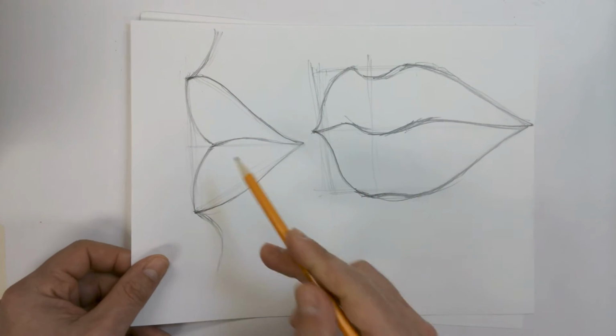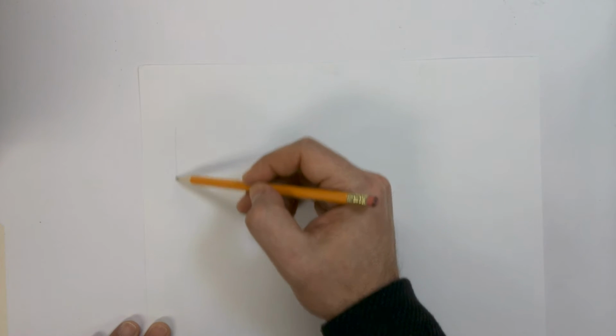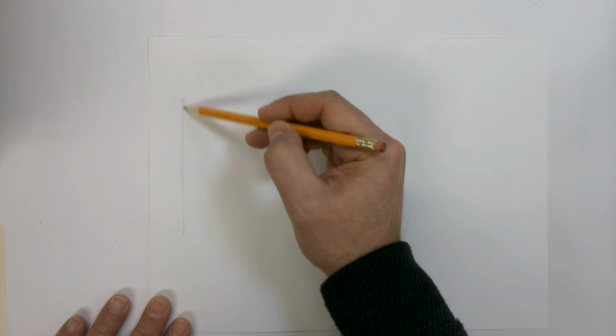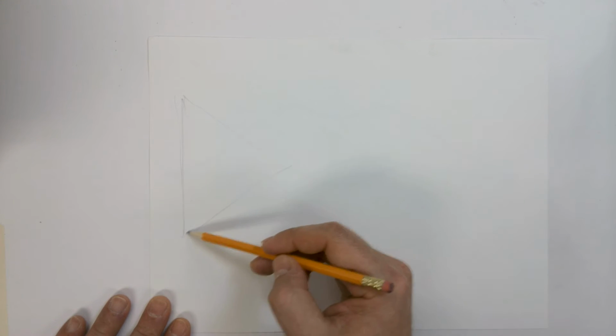All right, so let's go ahead and flip this over. And now what I'm going to do is show you how to create a side view and a 3/4 view. All right, so for our side view, what we're going to do is take a triangle sideways.